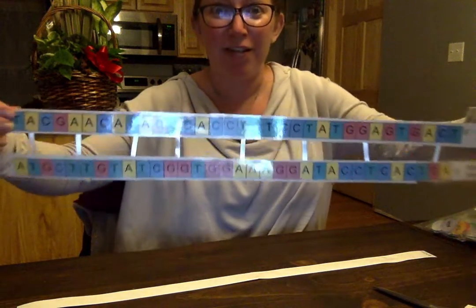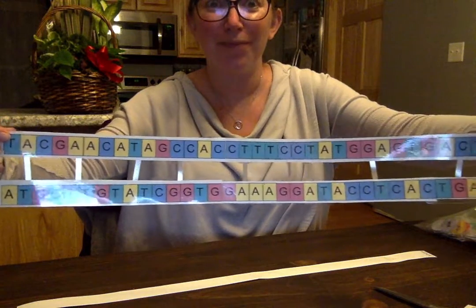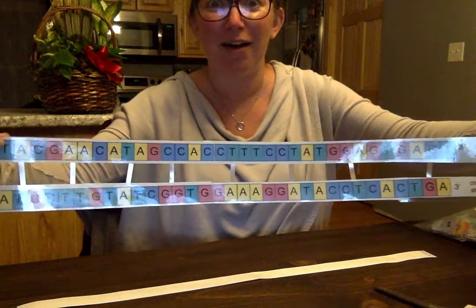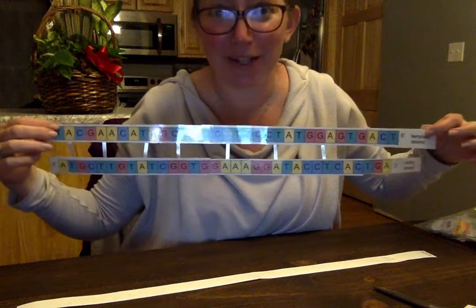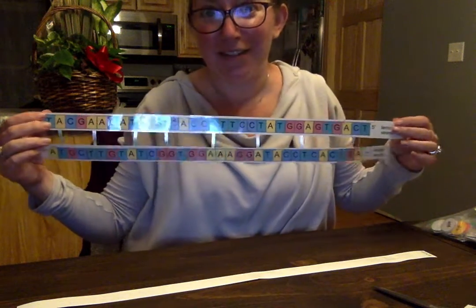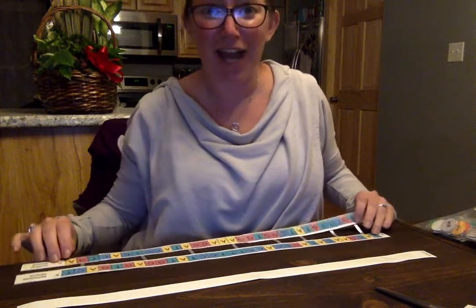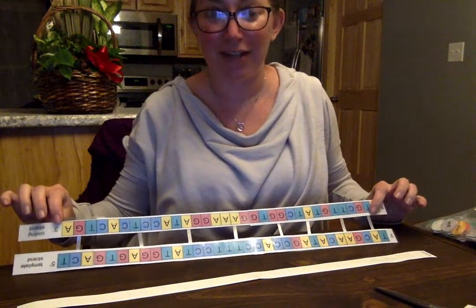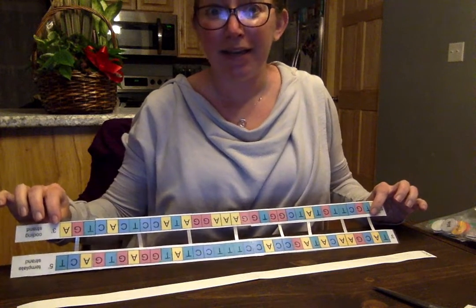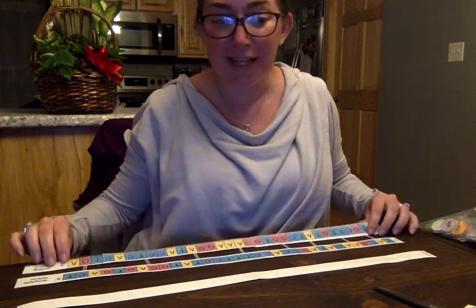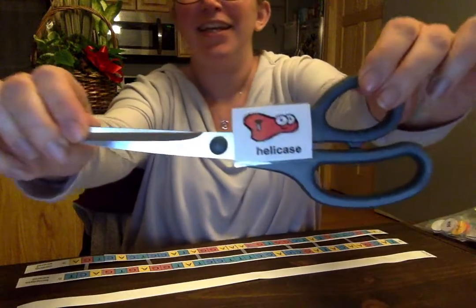Notice that these strands are complementary to each other. They're anti-parallel and complementary. And I've color-coded the 4 bases just for fun, for visual effect. So in order to start transcription, we first have to separate these 2 strands of DNA by disrupting those hydrogen bonds. And the enzyme that does that is helicase.